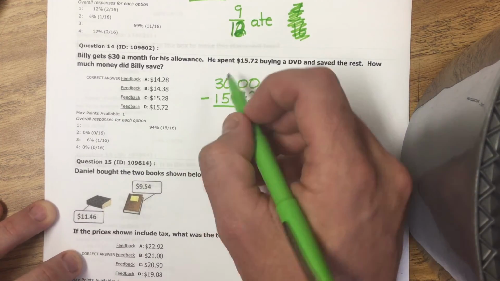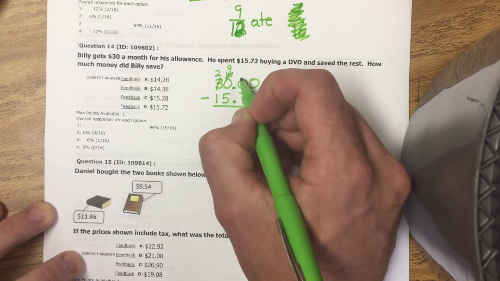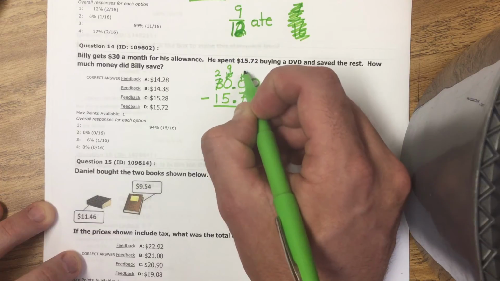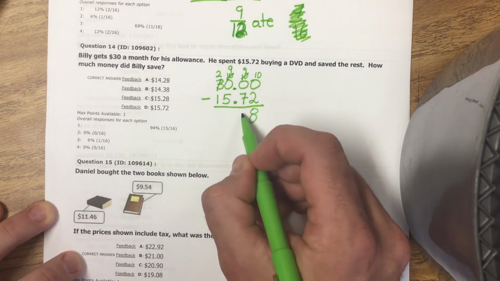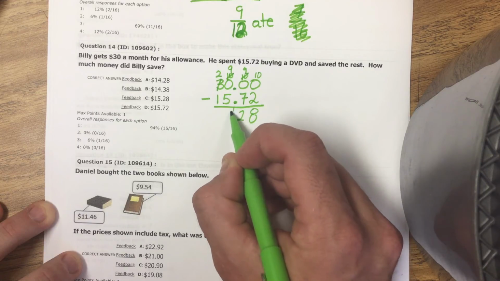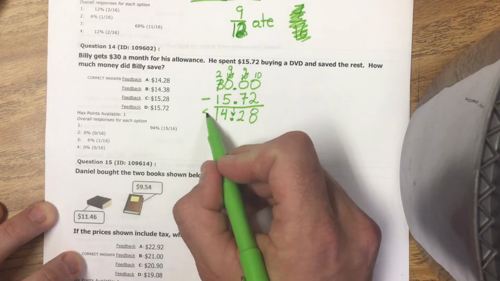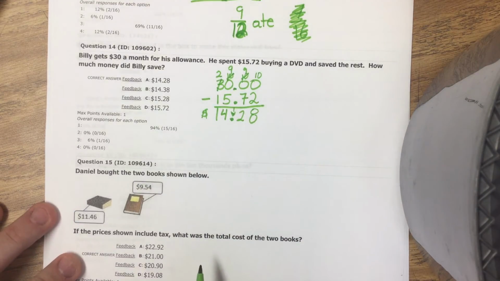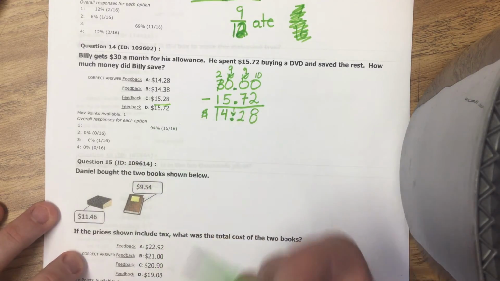And I subtract. I gotta do a bunch of borrowing, so this becomes a 10 and then a 9. This becomes a 10, then a 9, and this becomes a 10. And then I get 8, 2, bring my decimal place straight down. Okay, 4, 1. $14.28. Okay, had somebody choose 15.28. Okay, let's do it the other way.